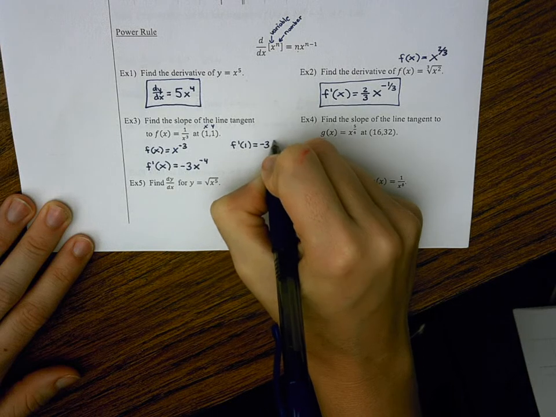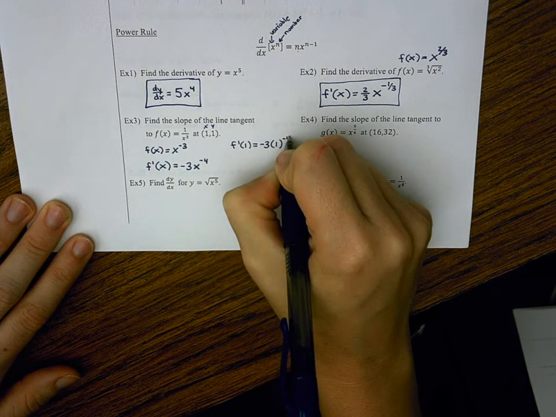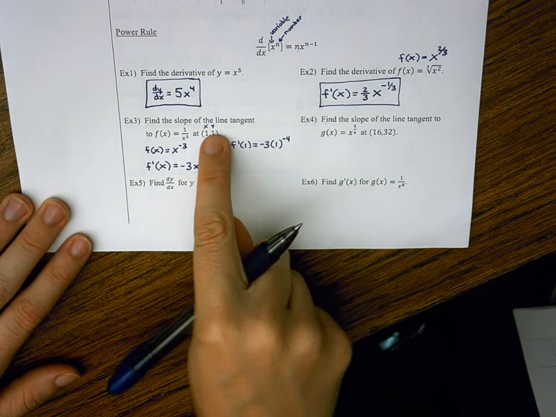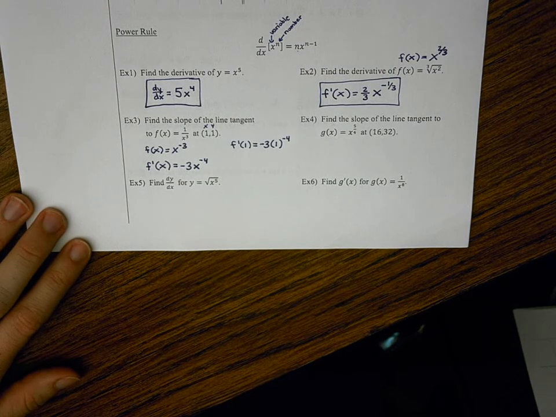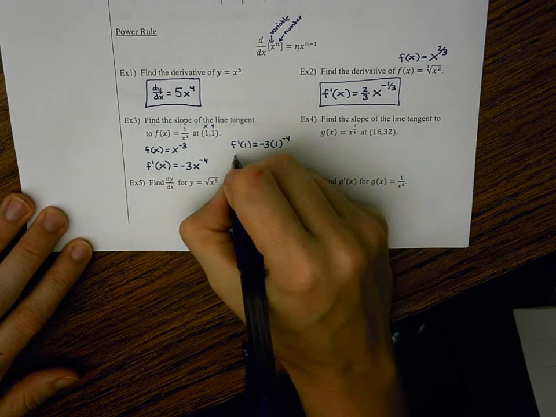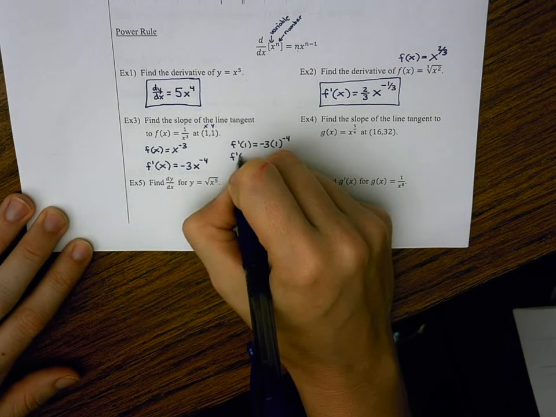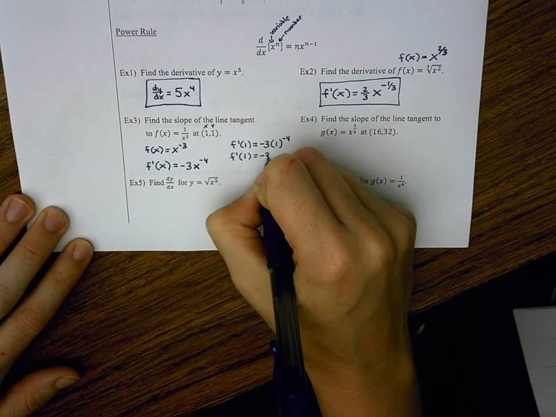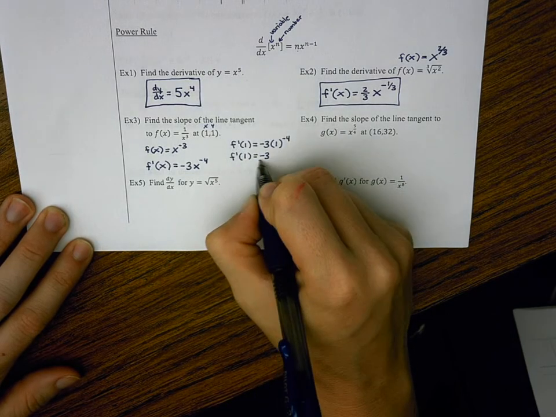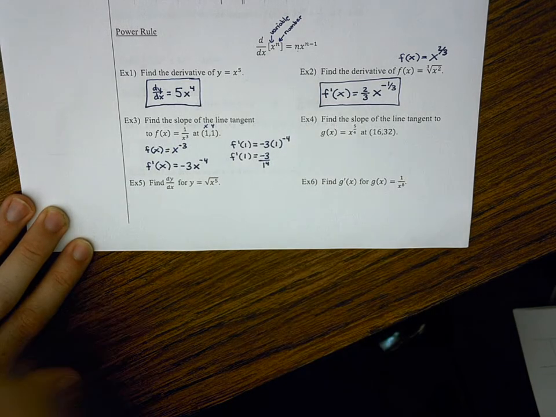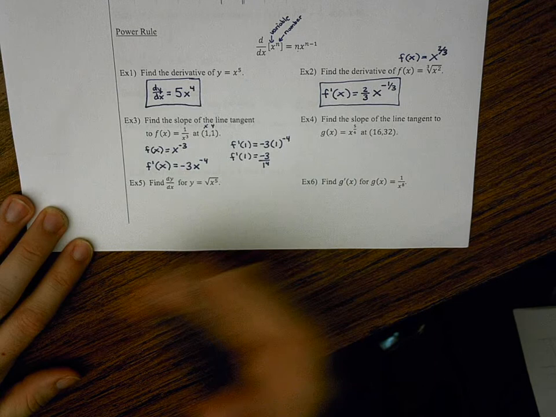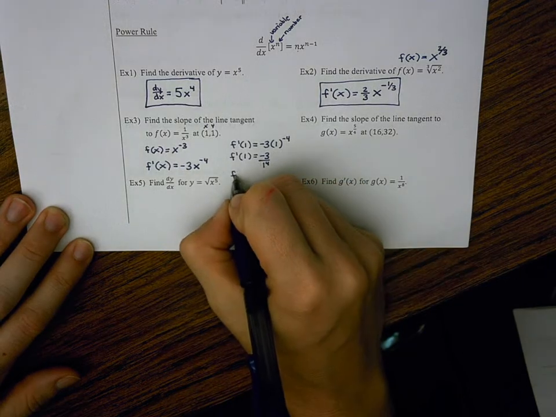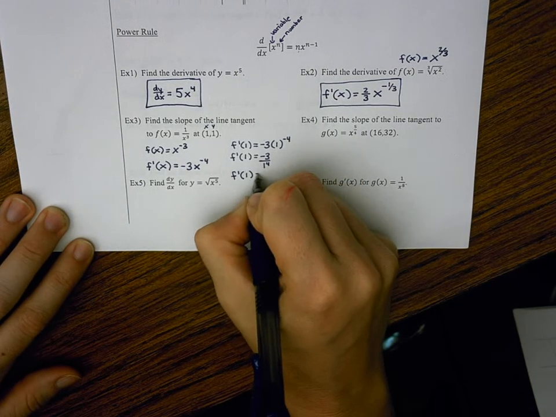And in this one, I actually don't have a y in my derivative, so I don't actually need the y value there. I just need the x. Okay, which means that my slope at the point (1, 1) is equal to -3 over, right, because a negative exponent brings this down to the denominator. This would be 1 to the 4th, which means that this is -3 divided by 1, or -3.